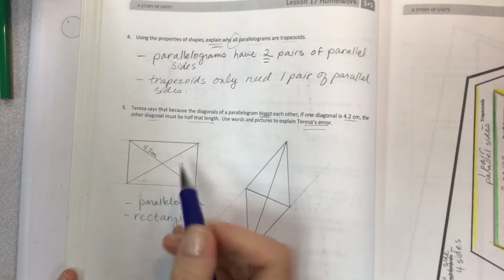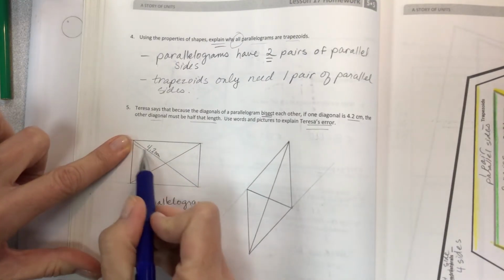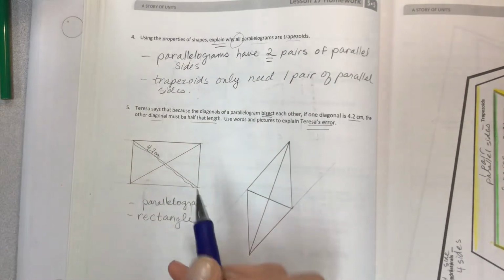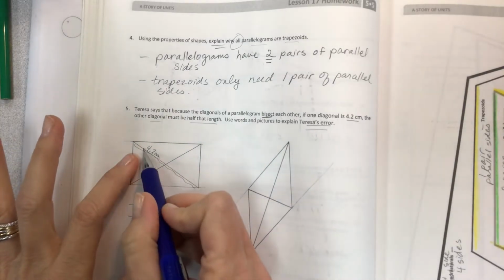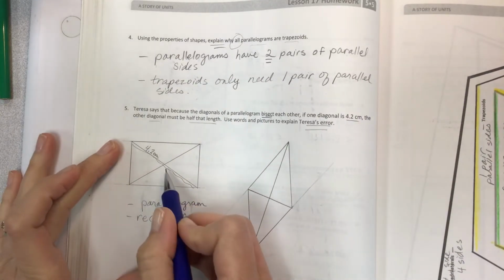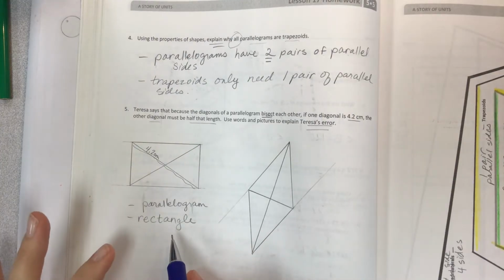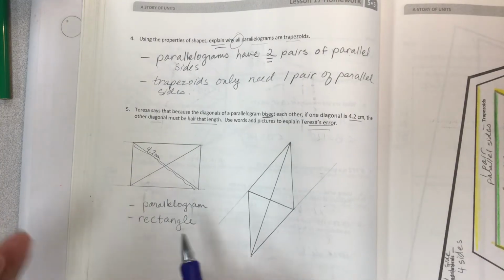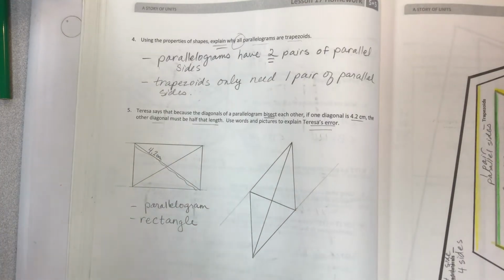So if the whole thing is 4.2, then half of it would be 2.1. If this little section is 4.2, then this section is 4.2, and this section is 4.2, and this section is 4.2. When you have a rectangle or a square, you're going to have these symmetrical diagonals.